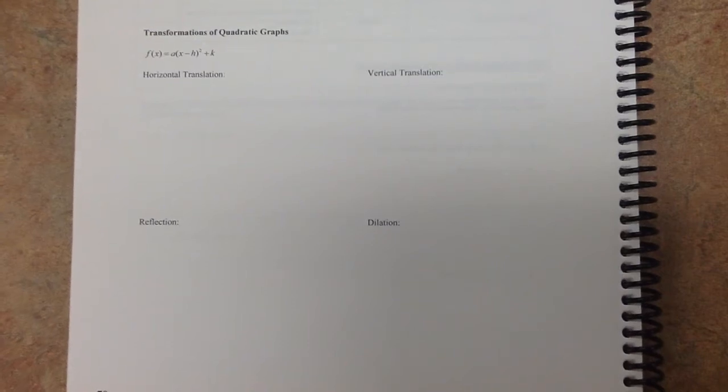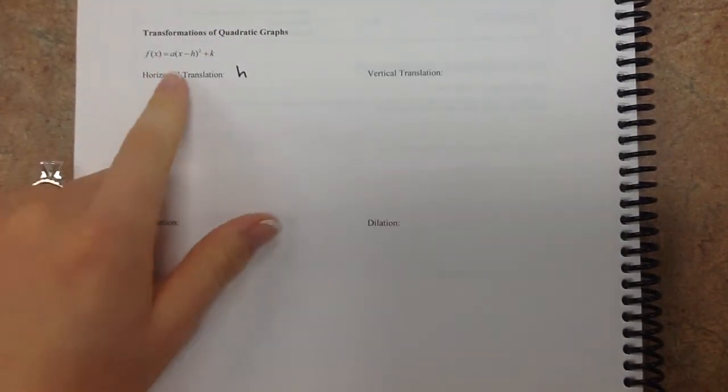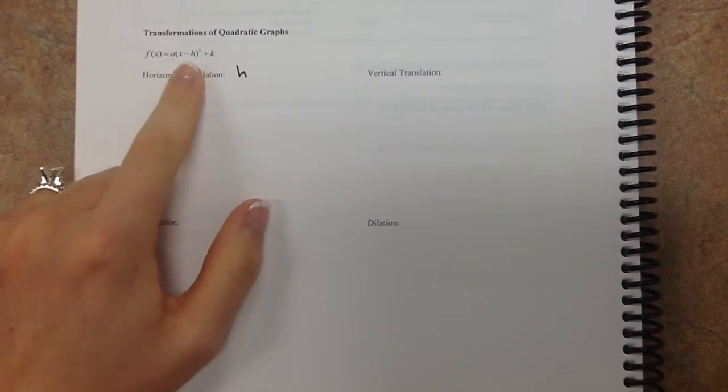All right, guys, so in this second video, we're going to look at some transformations of parabolas. Now, we've seen a lot of these transformations before in Chapter 2, but we're going to specifically focus on how they apply to quadratics, which are the graphs of parabolas. So horizontal translation, that's a left and right translation. That has to do with h. So that has to do with whatever is kind of on the inside here, x minus h.